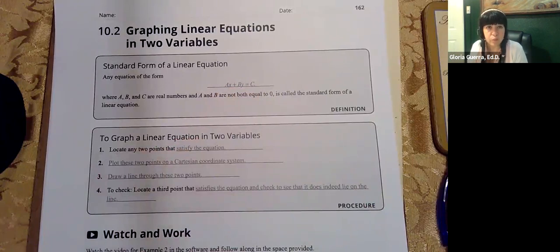And then we're going to teach you how to graph lines in two variables. So you have the x variable and the y variable. It says you would locate any 2 points that satisfy the equation so that, when you plug both the x and y in, you get a true statement.